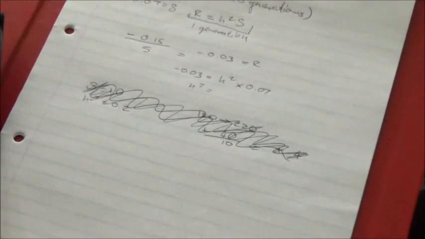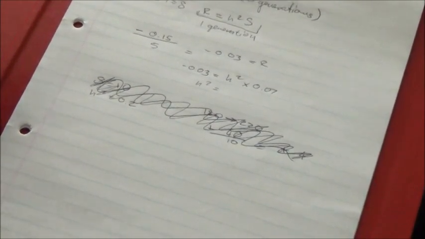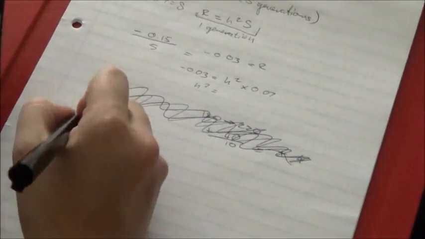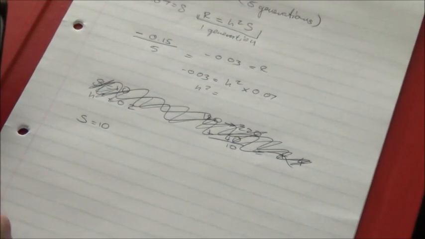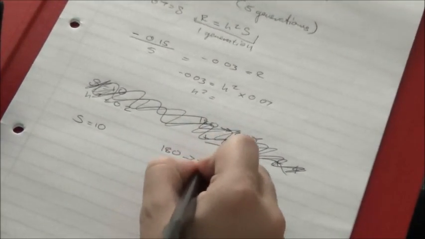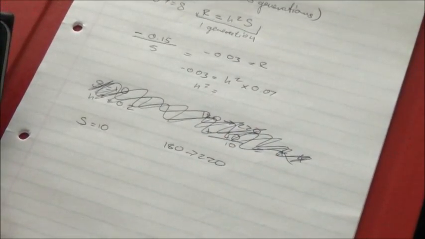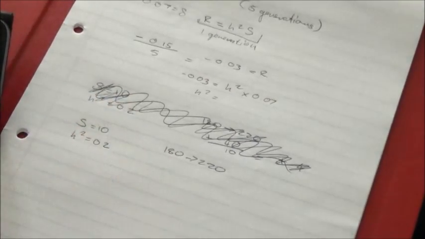So it is. Excuse the scribble. I realized I did the wrong information for this question C. So I'll just redo it again. So question C asks how many generations of selection with a selection differential of 10 would be required to increase the average number of eggs laid per individual from 180 to 220, given a narrow sense heritability of 0.2.